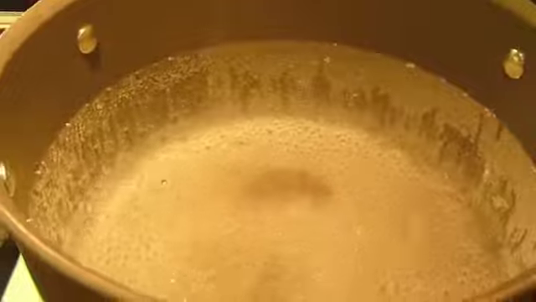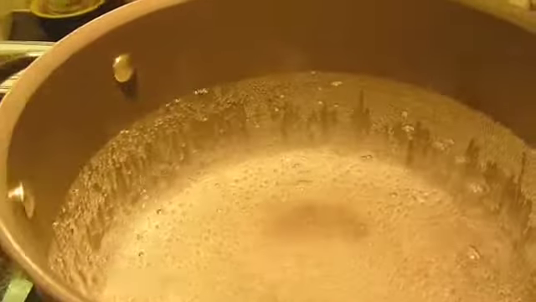And yes, as you can see in our water, it's almost starting to boil because of this intense heat. The heat from the fire makes the water roll and boil.